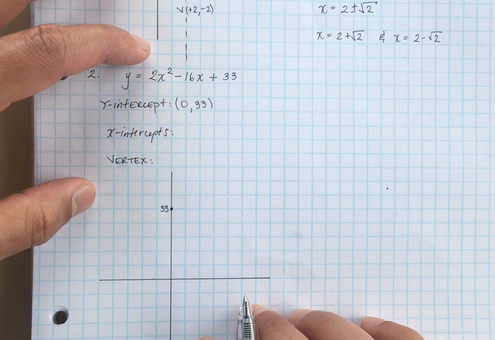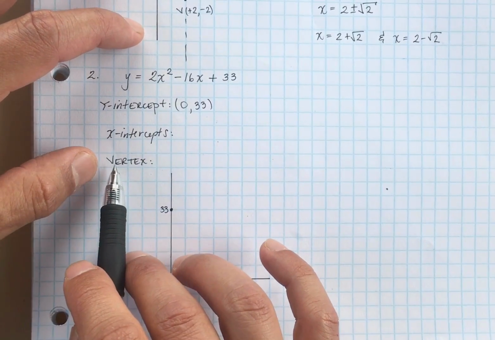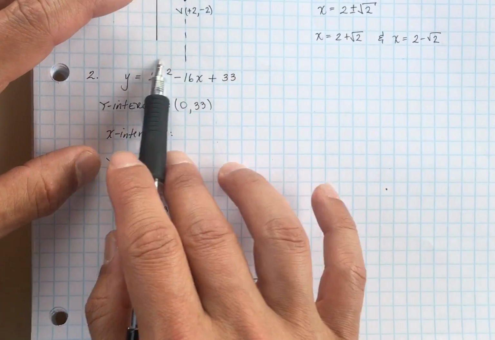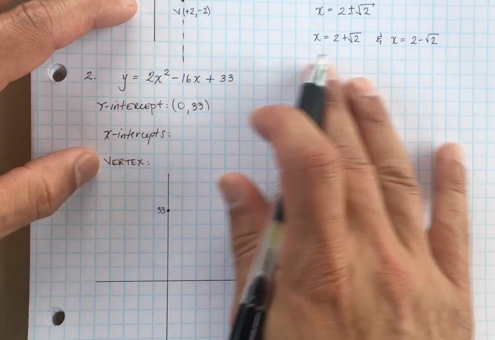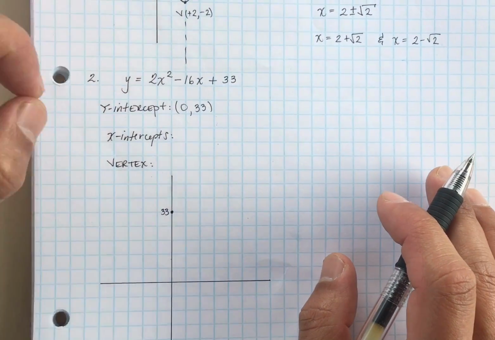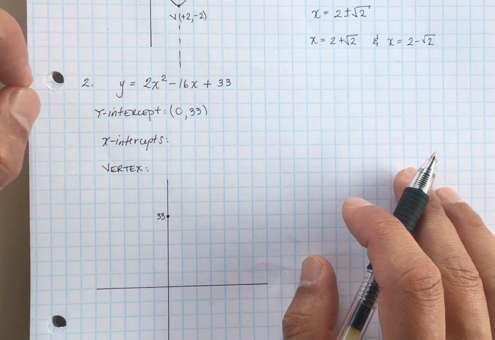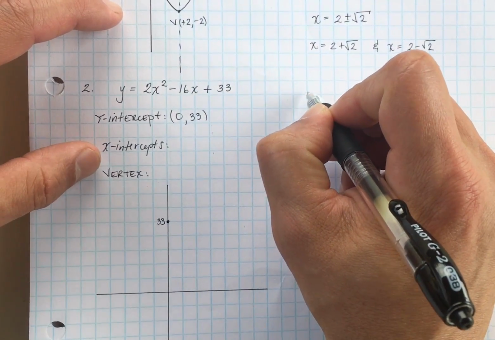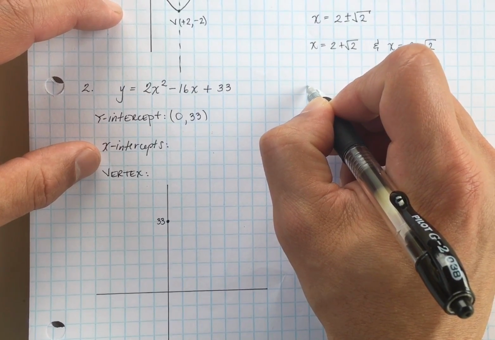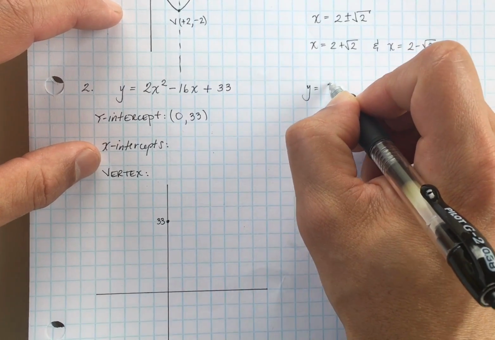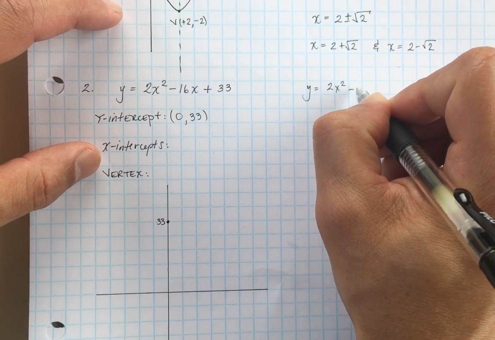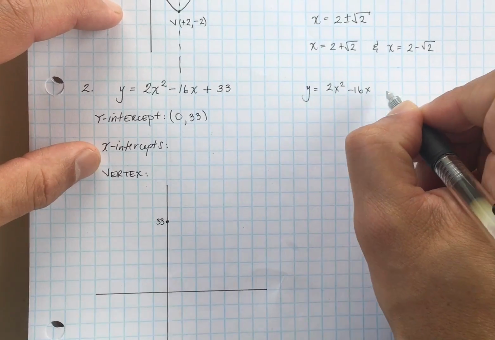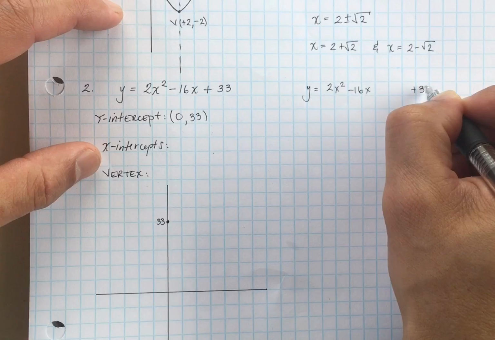Okay, now I need to find the vertex. So I'm going to go ahead and change this guy. Lo voy a cambiar a forma gráfica completando el cuadrado. So I'm going to complete the square. So you have the 2x squared, okay, minus 16x. You're going to move the 33. Vamos a mover el 33.